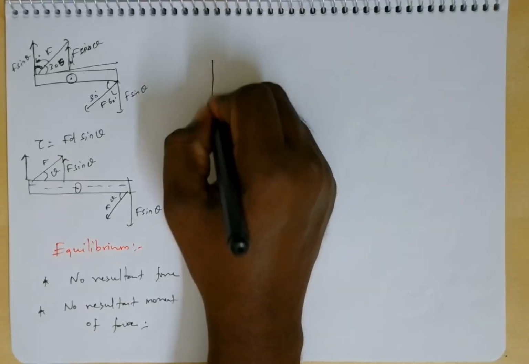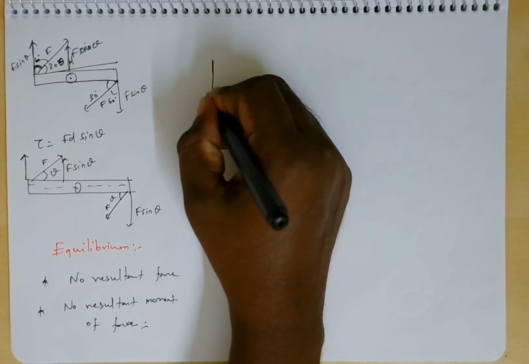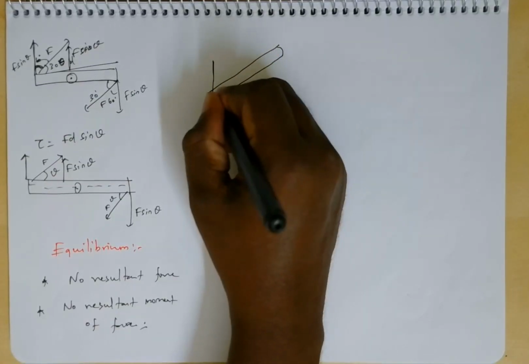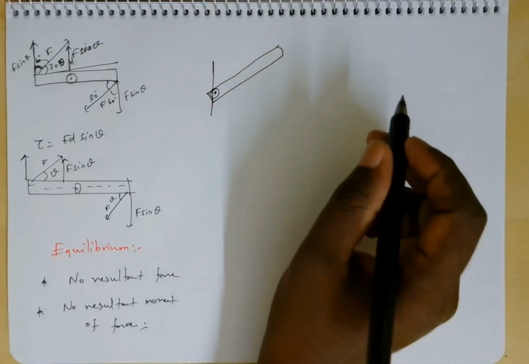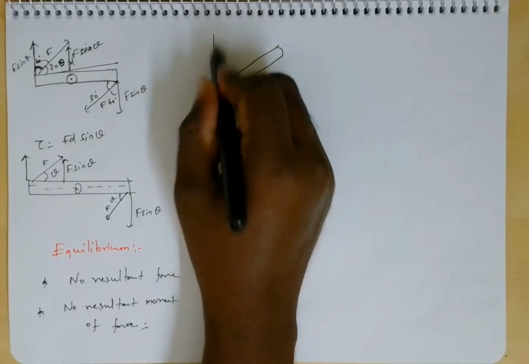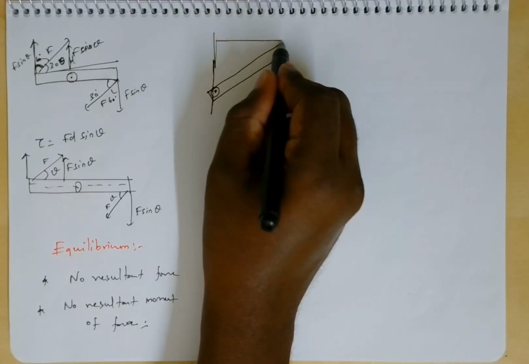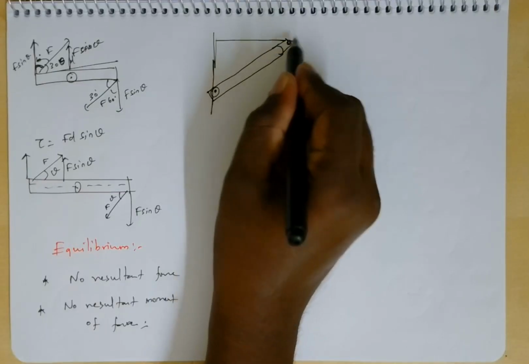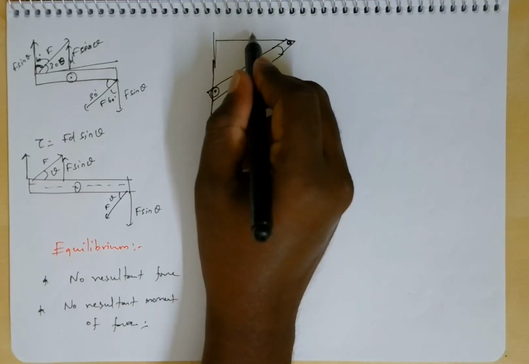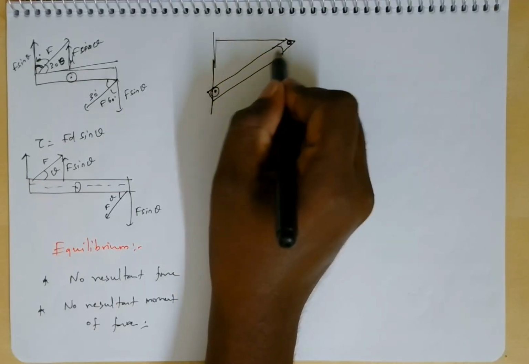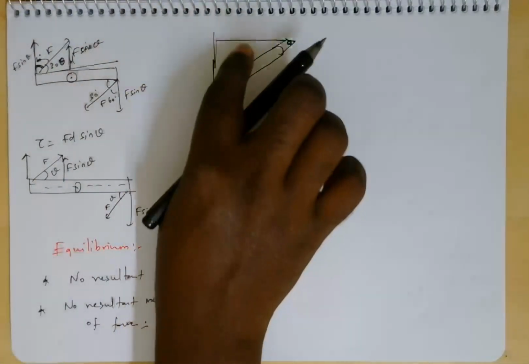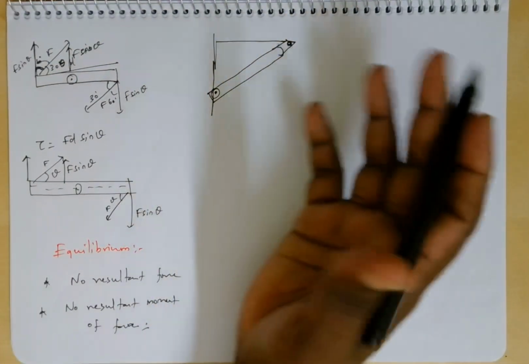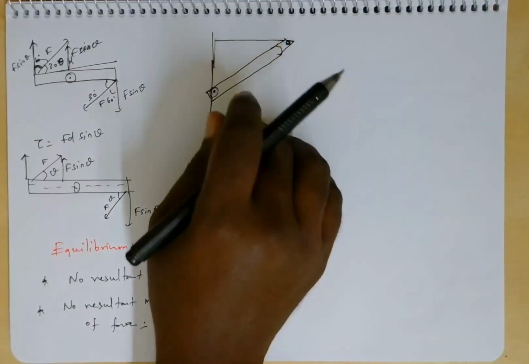Now let's say that here is a wall and here is a rod. It's hinged. Now here is a rope tied to this end of the rod. If there is no rope, what will happen to the rod? It will fall down. So it's no longer in equilibrium. It is rotating.